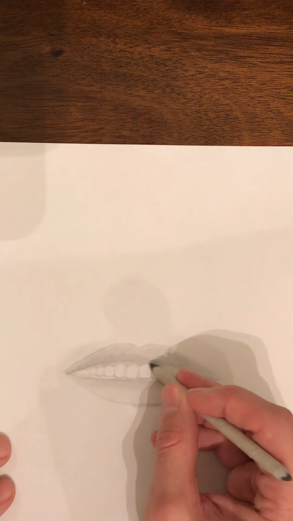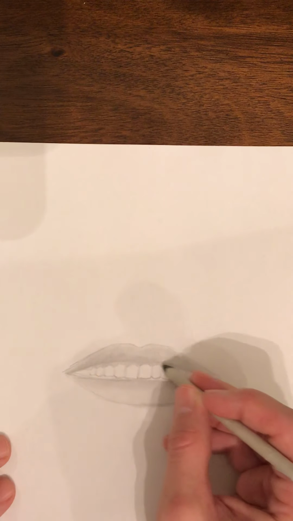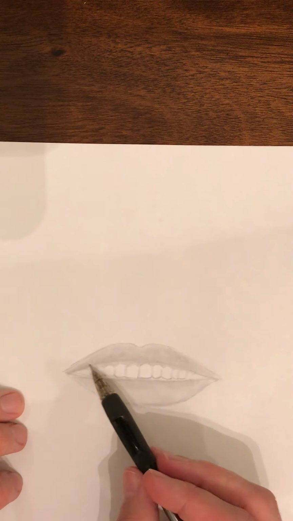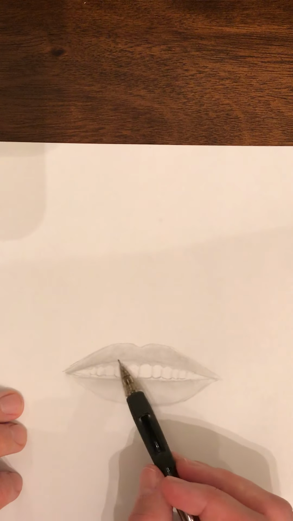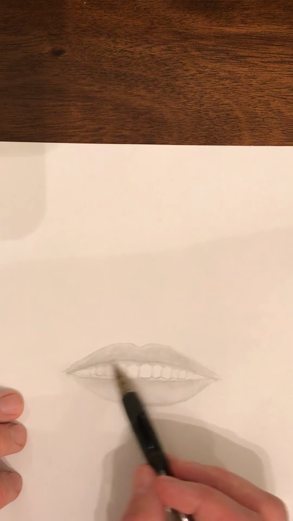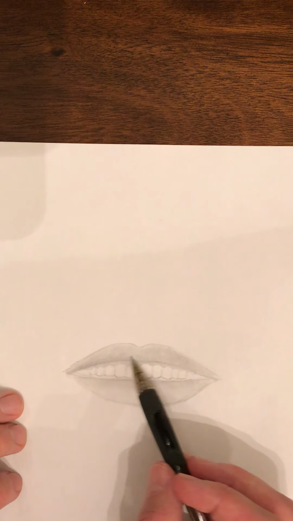I'm losing a little bit of definition between the gum line and the top lip here, so I'm going to go back and put a little bit, not a dark outline, but a little bit of an outline across there, and fade that into the darkness above it.